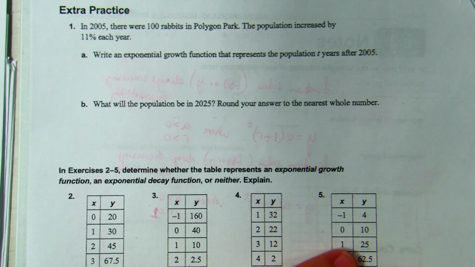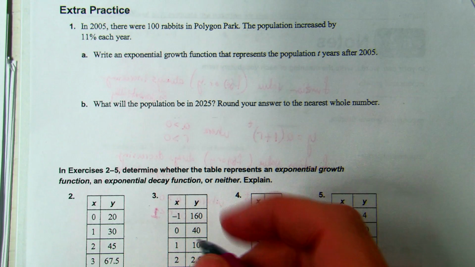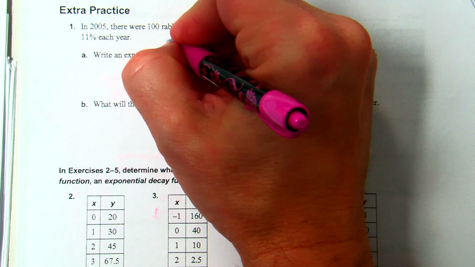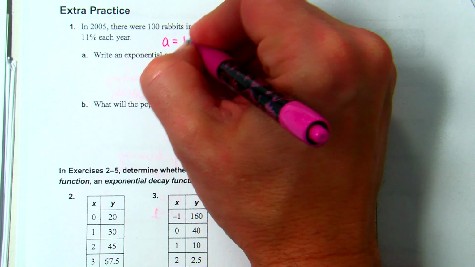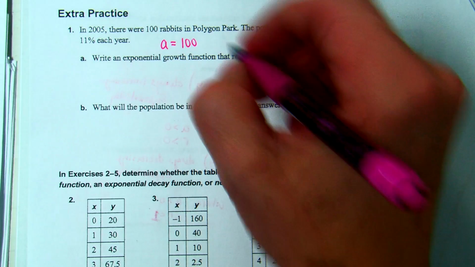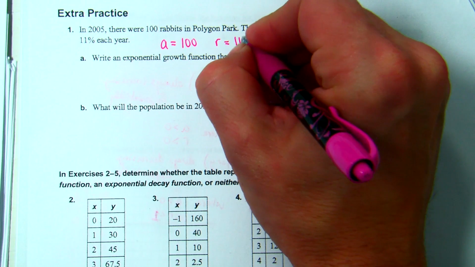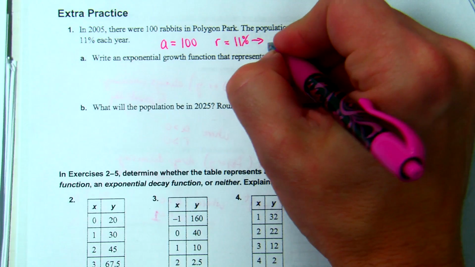Okay, so now let's just talk for a second here and gather information for our formula so that we can plug in certain values. What is the initial amount of rabbits in Polygon Park? Our initial amount is supposed to be A, and there were how many? 100. Okay. What is the rate at which they're increasing every year? It's 11%, so we need to change that to decimal form, which will be 0.11.